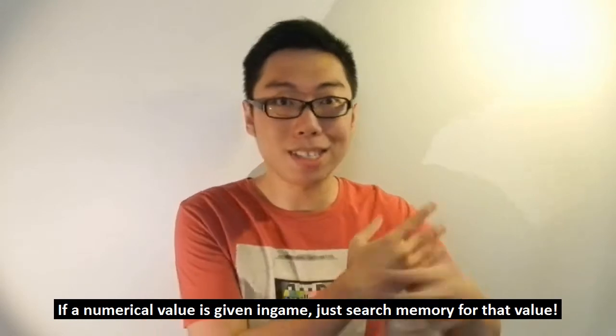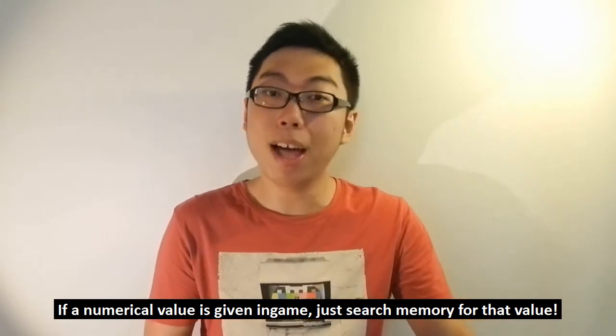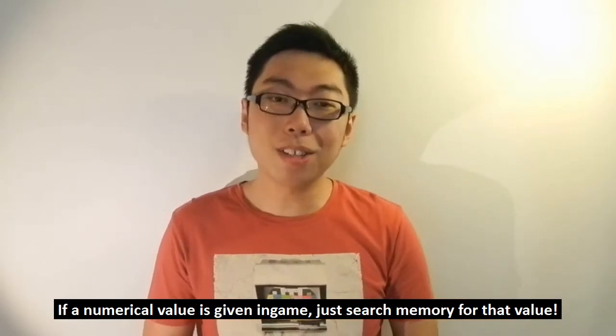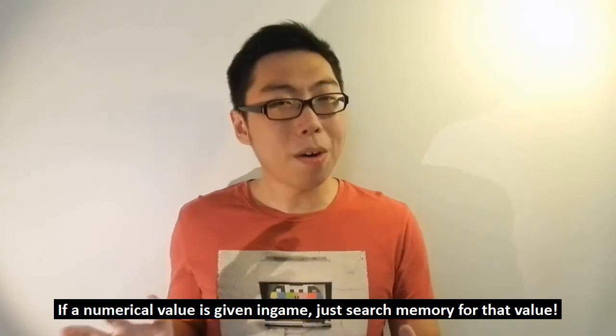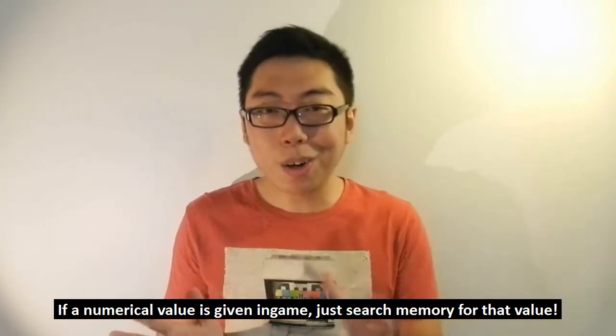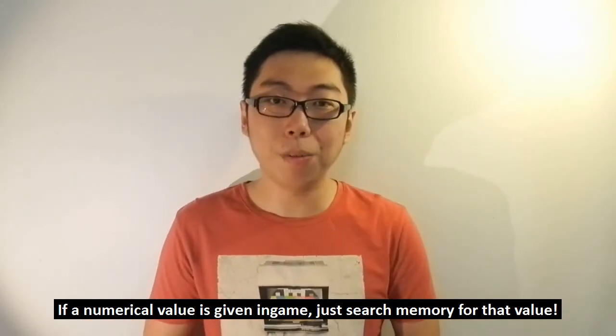Obviously, it's easier when in-game things have proper numerical values because you can just search memory for that particular value. But when that's not the case, you do a very interesting sort of divide and conquer method of finding that value. For example, if you want to cheat and max out your player's health at all times, you may want to first do a scan, and that will give you all the maybe hundreds or even thousands of memory addresses used by the game.